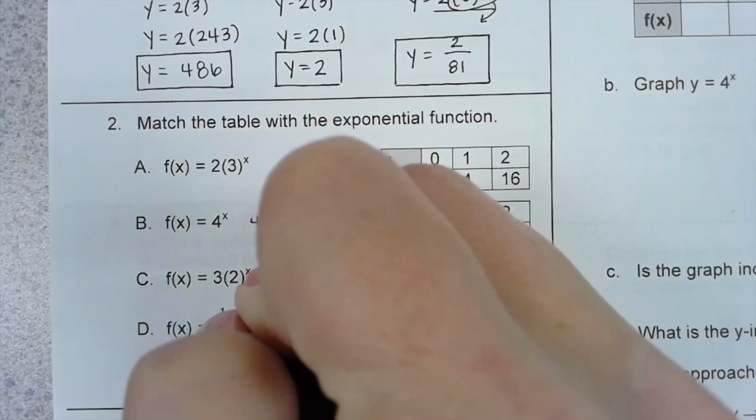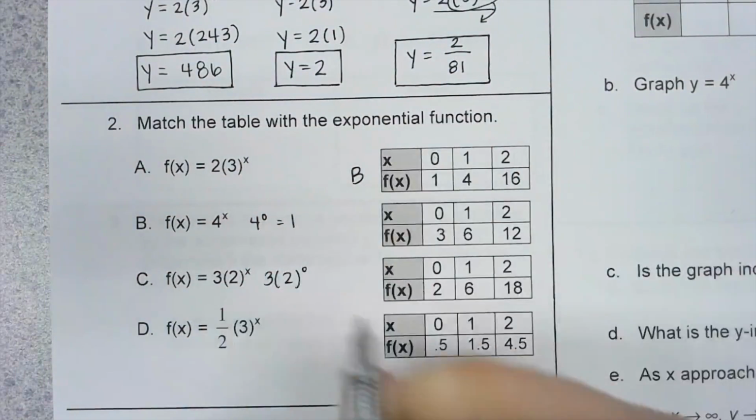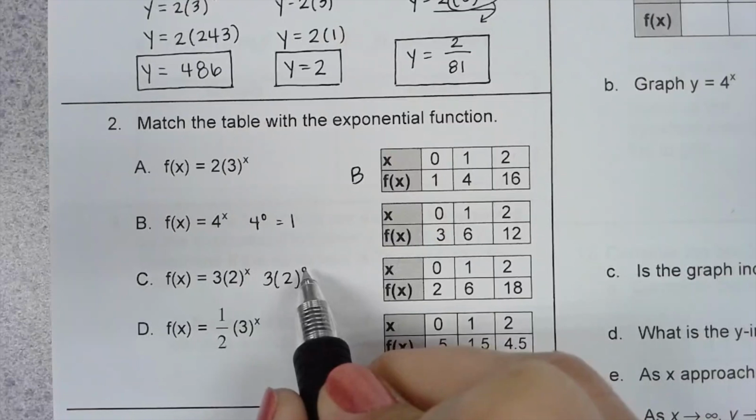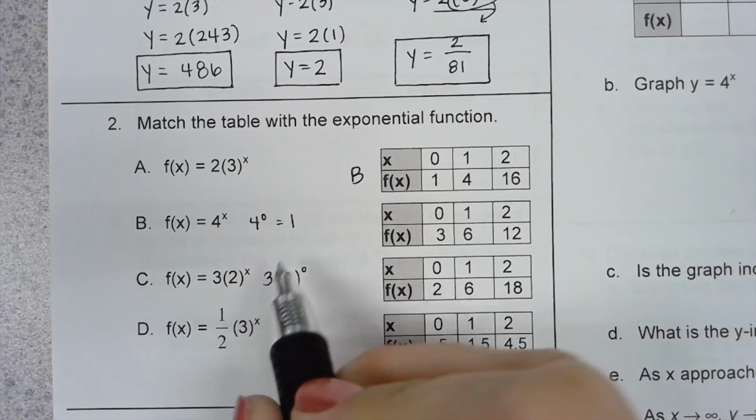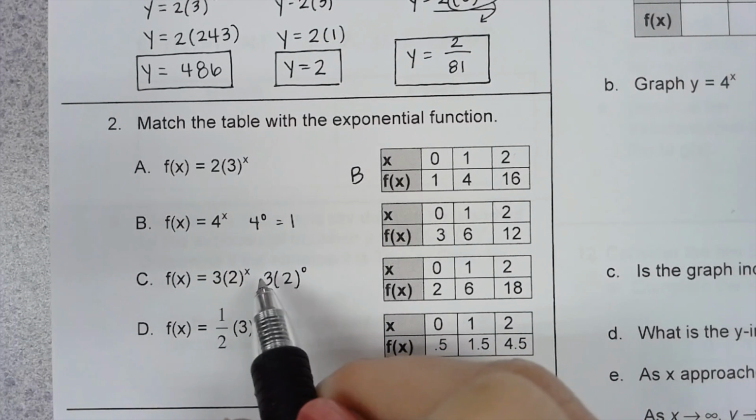Let's see, we can do this one next. So on this one, 3 times 2 to the 0 power. 2 to the 0 power is going to give me 1, and then 1 times 3 is going to give me 3. So when I plugged in a 0, I got out a 3.